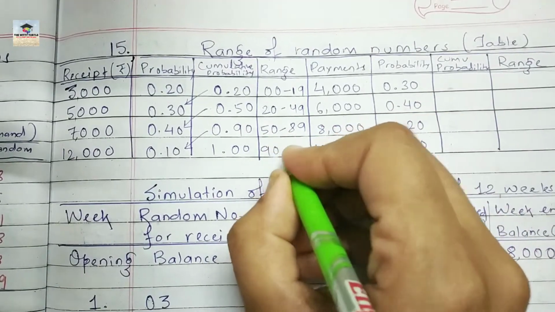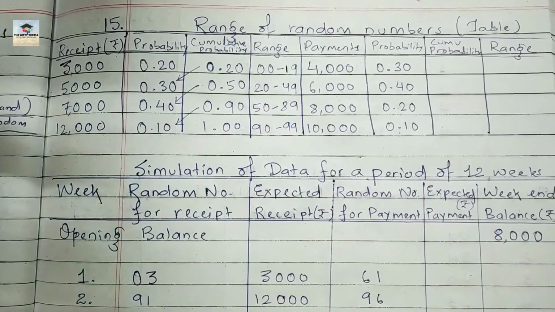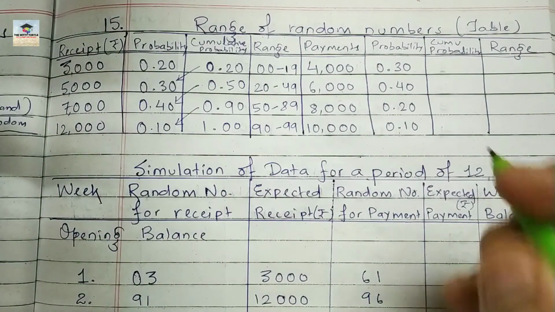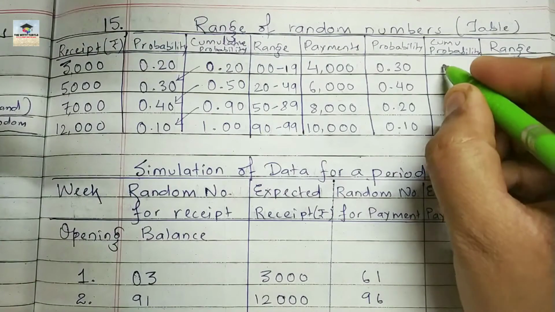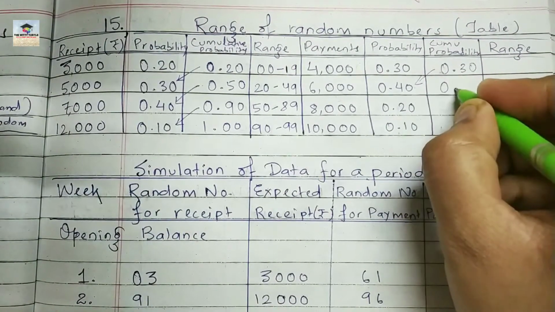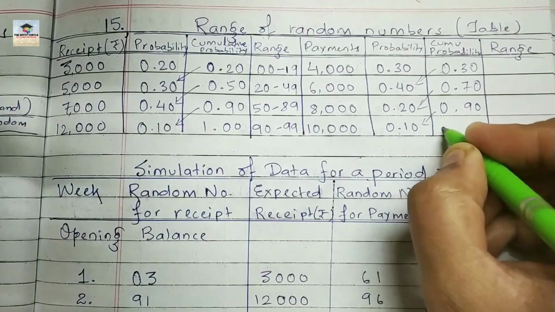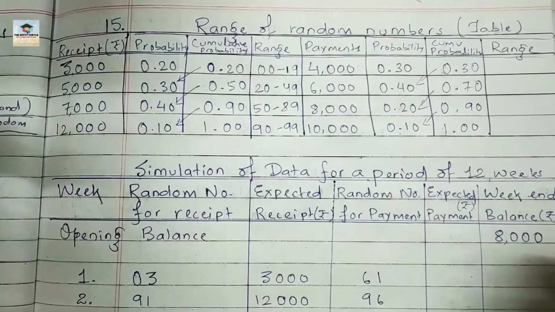Then we have 90 to 99, right? We got the range for all the receipts. Now we need to calculate the cumulative probability for payments. So this will be what? 0.3. Then again you need to add these two, 0.7. Then again these two, 0.9. Then again these two, 100, right?